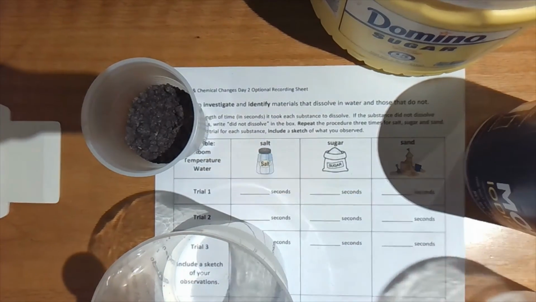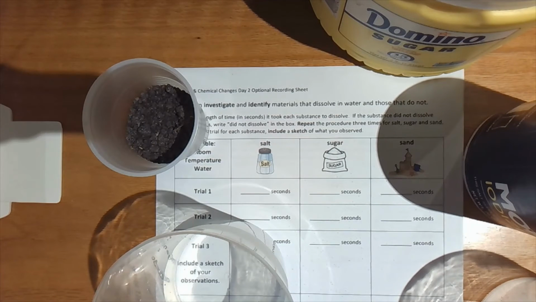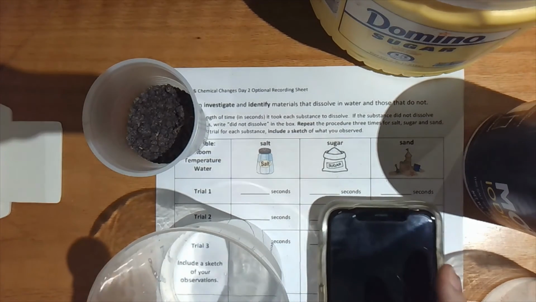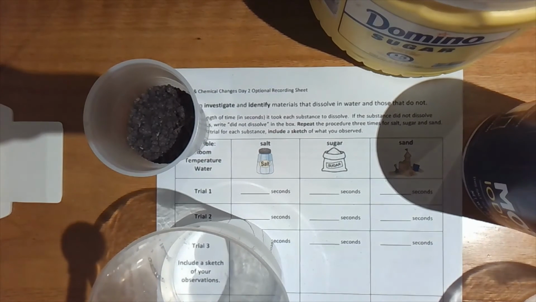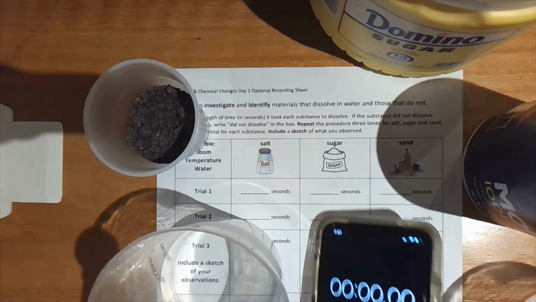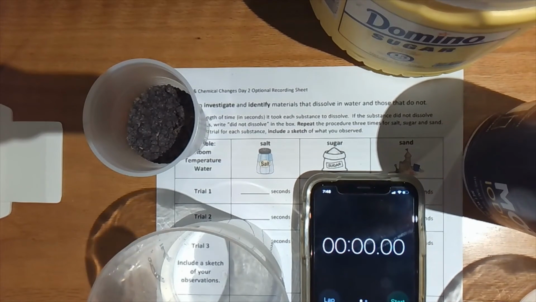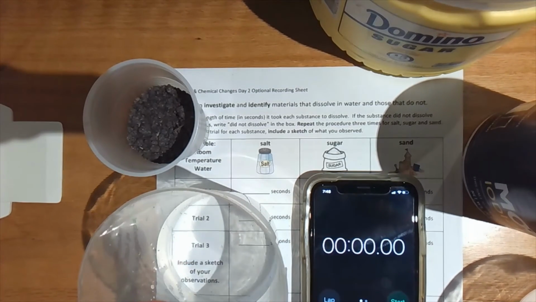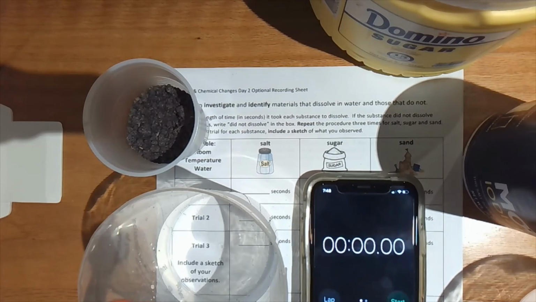Now what I'm going to do is before I pour it in, I'm going to get a stopwatch ready. Here I have my phone, which I'm going to wake up really quickly, and it's ready to go. I am going to pour my salt into the mixture and then start the timer and stir it while the timer goes. So here I go. This is 1 teaspoon salt in 100 milliliters worth of water.